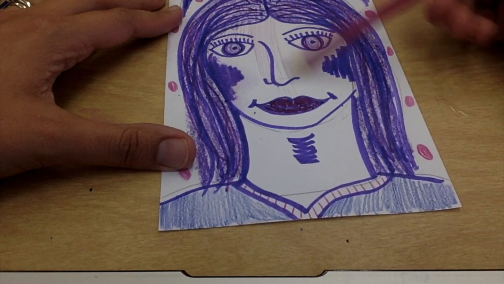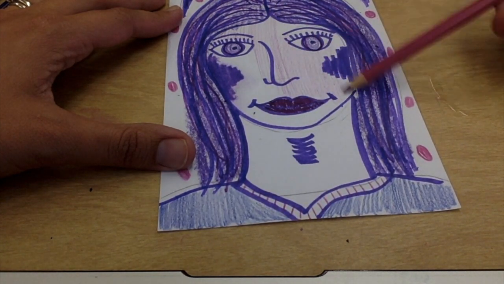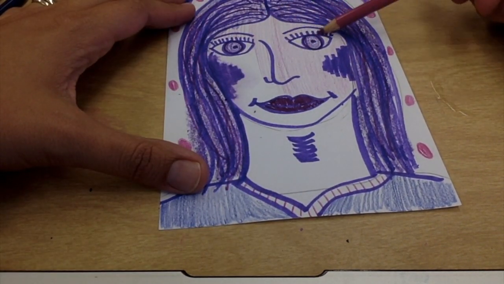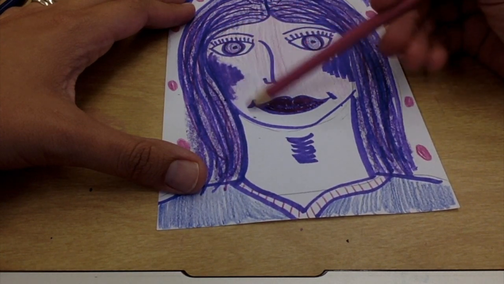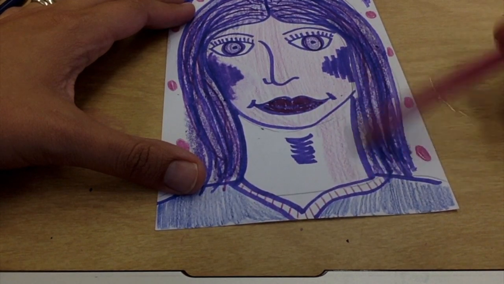So I'm trying to think about what places are dark and what places are light. So if you look at the person next to you, you might see that their hair looks a lot darker than their face. So I did that. I colored in my hair a lot darker than I'm coloring in my face. So think about those things.